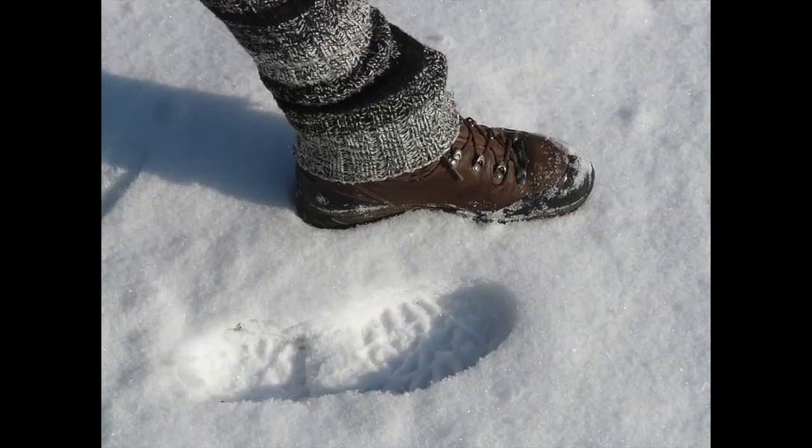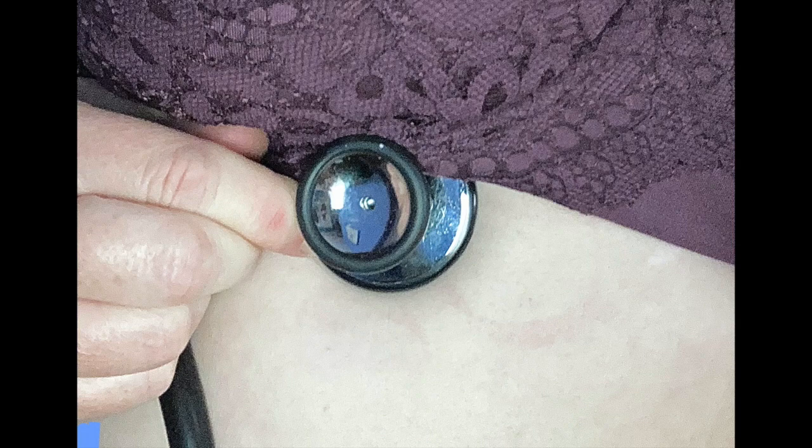Third kind of adventitious sound is rub. A rub sounds like if you put your boot down in fresh powdery snow. Or if you're not familiar with snow, imagine a 5-pound bag of flour and twist it. And that sound of the flour rubbing against each other is the way a rub sounds. It's sort of a grating sound.